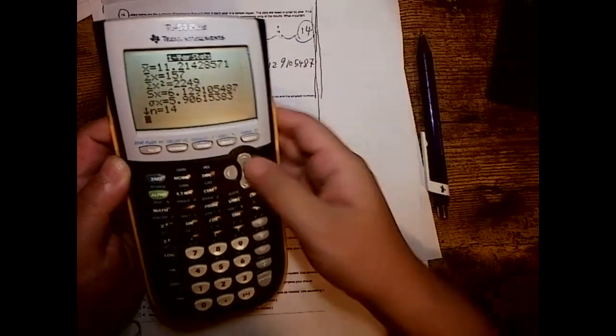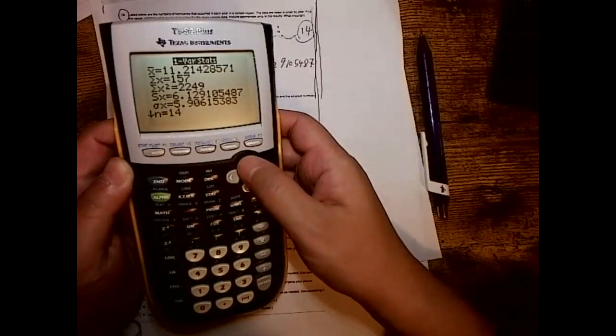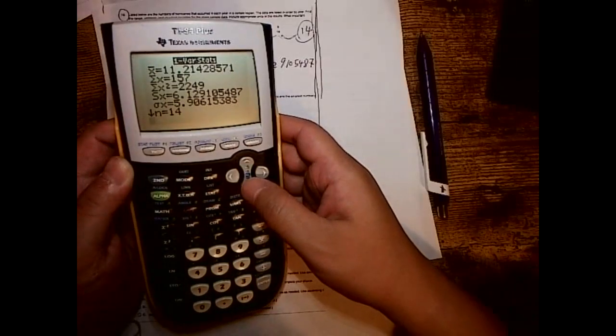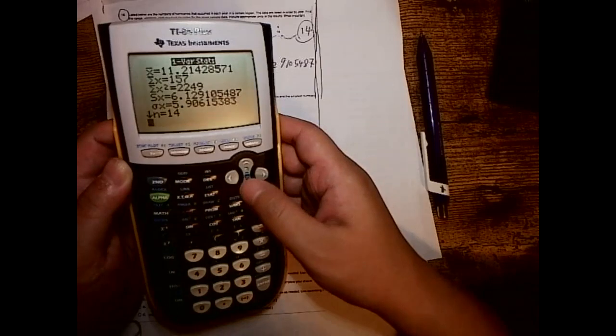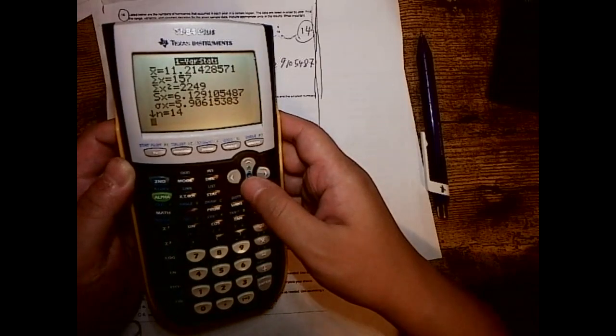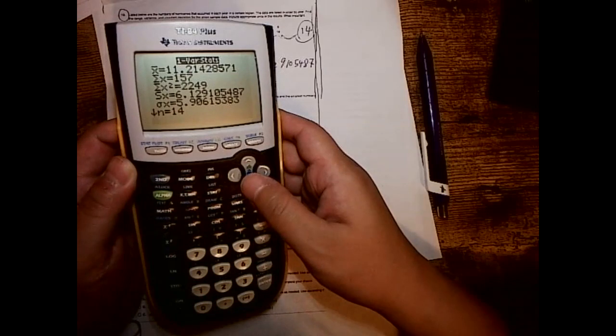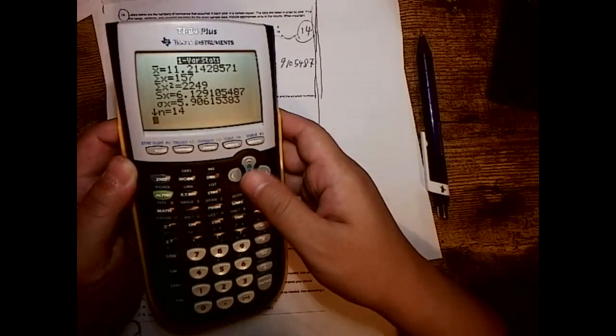Let me go through what we have. The first one, X bar, is the sample mean. The second one is the sum of all the values. We don't really use it. The third one is the sum of the square of each value. We don't really use that. S sub x is the sample standard deviation. Sigma sub x is supposed to be the population standard deviation, but I never use that.